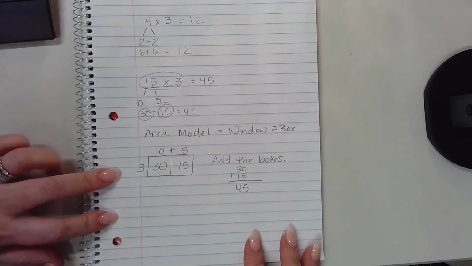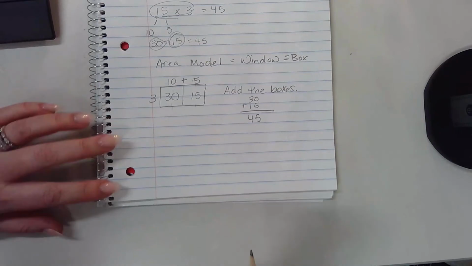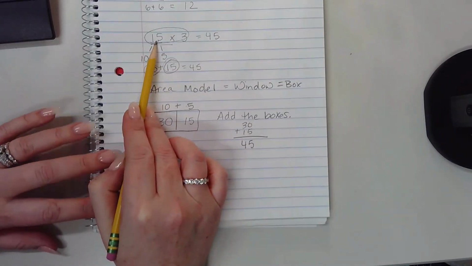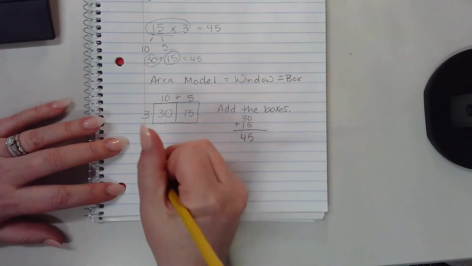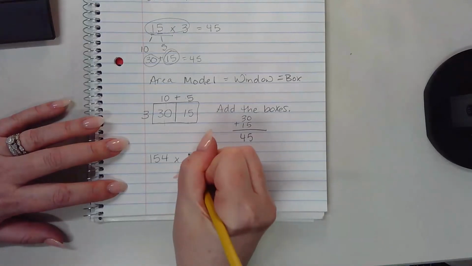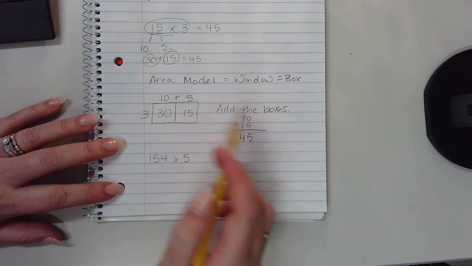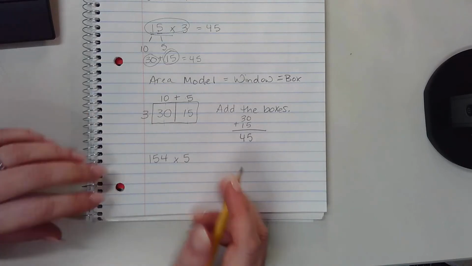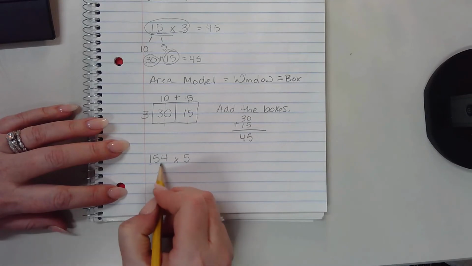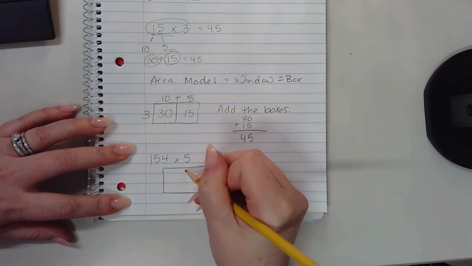Okay. Now this also works with bigger numbers. Let's try a 3-digit number. Let's not go overboard. Let's change this number from 15 to 154. So let's do 154 times 5. It's very similar to my first problem. I'm going to take the value of each of these digits, and this is a 3-digit number, so my window is going to have 3 panes.